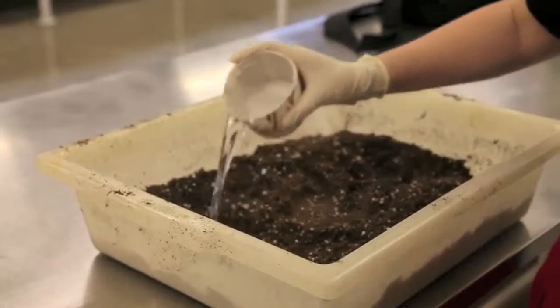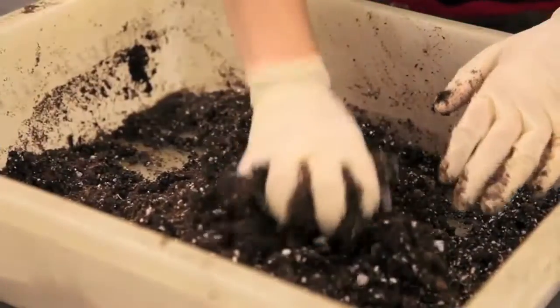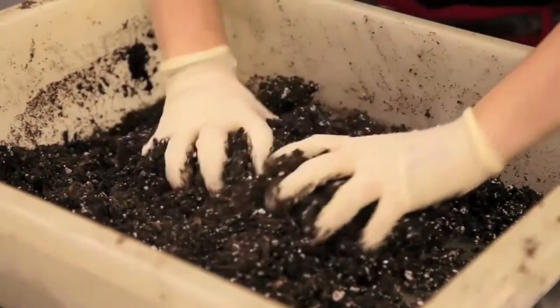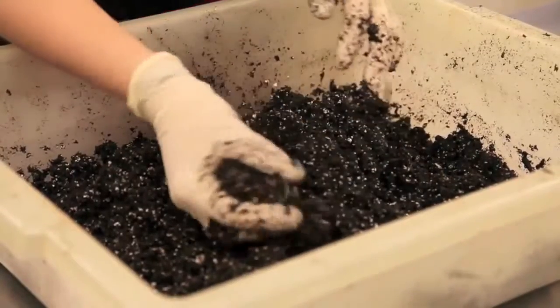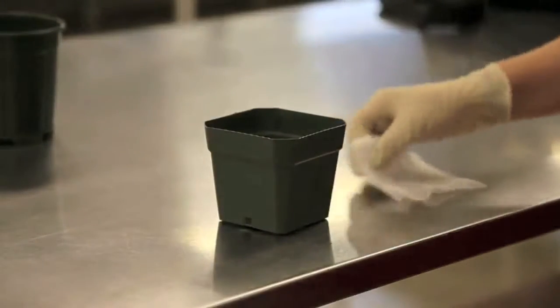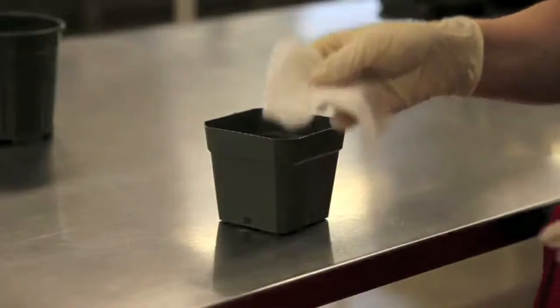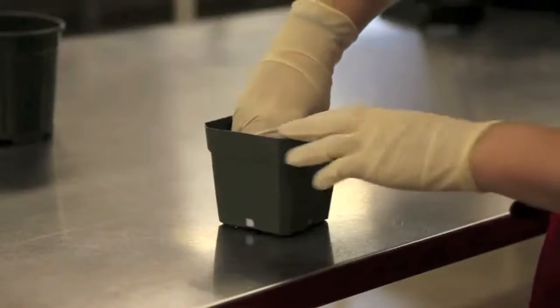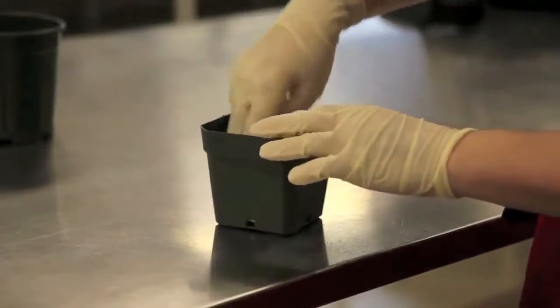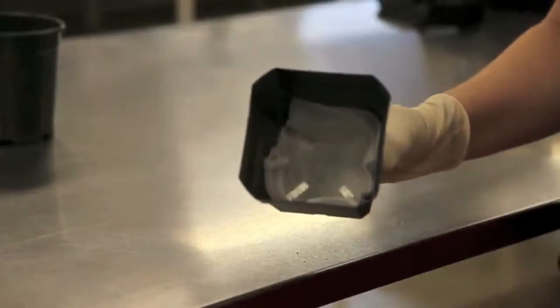Next, add water to your soil and use your hands to mix it in, ensuring that the water is evenly spread throughout the entire soil container. Now it's time to prepare your pots. Start by placing a piece of cheesecloth at the bottom of each pot. This will keep your soil from escaping when you water them in the future.